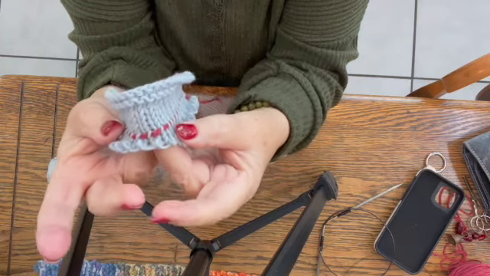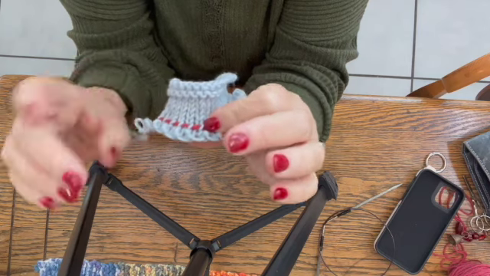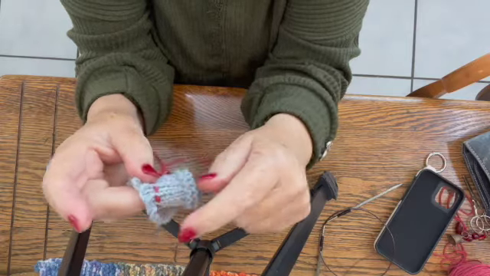And as you see, as I start pulling on it, things are going to want to start coming out. So don't pull on it. That's all you have to do. Don't pull on it. You can pick it up, but don't pull on it.